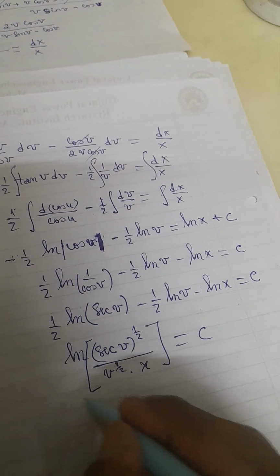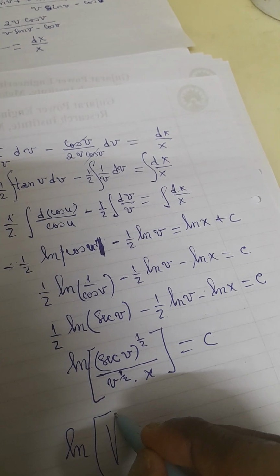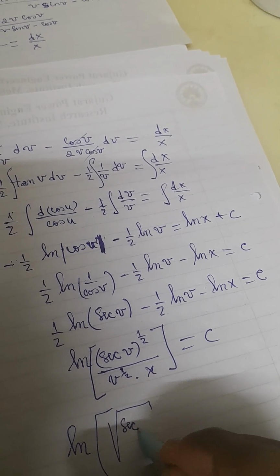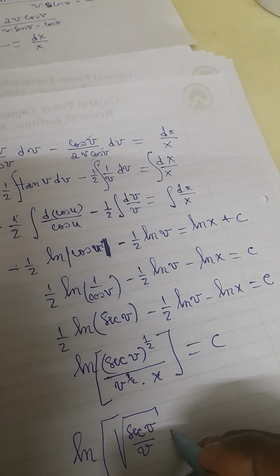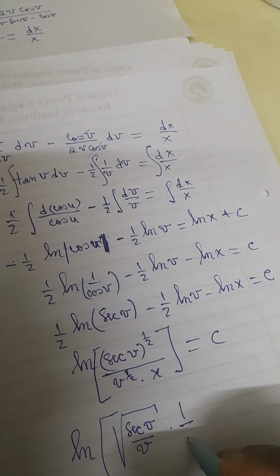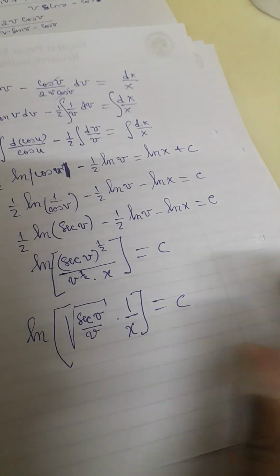How to arrange this one? This one can be written like this: root of sec of v upon v, times 1 by x is equal to c.